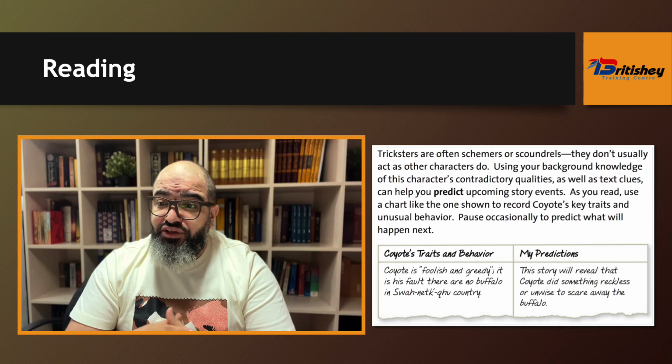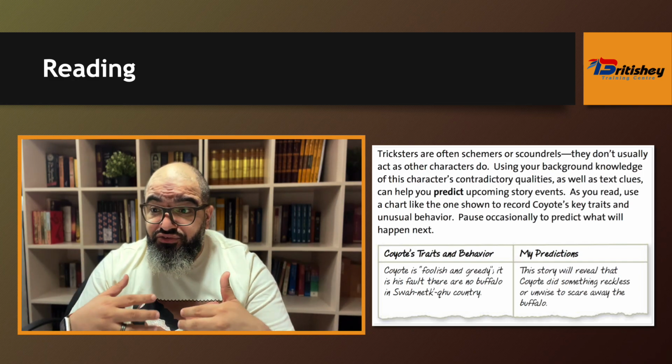And again, as we said, yes, we're going to give an opportunity for students to read, but when they read, they need to have a task to do as well. And I found this interesting prediction task here in this wonderful book, and it's ready to use for the sake of the reading stage. And it says, tricksters are often schemers or scoundrels. They don't usually act as other characters do.